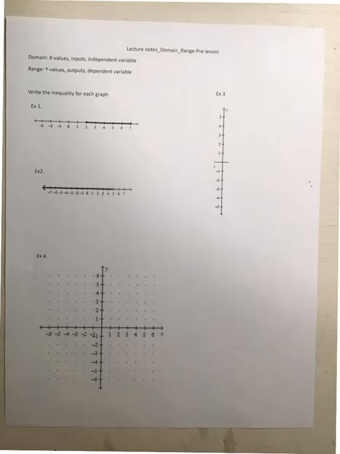Okay, hi everyone. So today we're looking at domain and range of graphs. And before we start on domain and range, I want to do a little pre-lesson, so I'm going to make this kind of short. So remember that the domain is the x values, and the range is the y values, right?